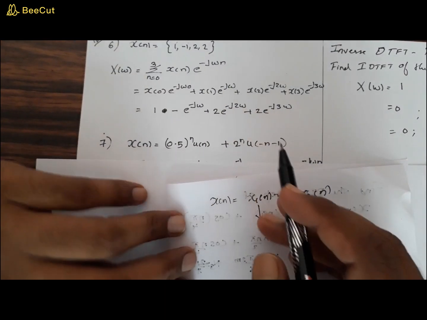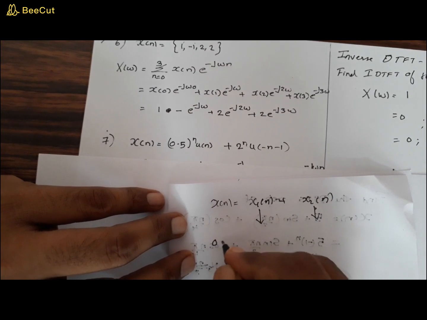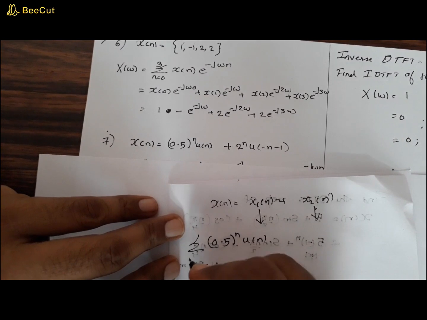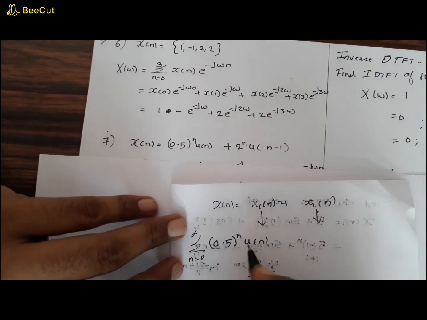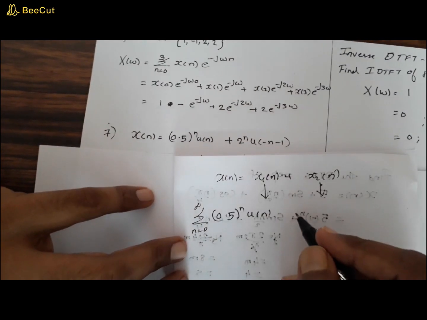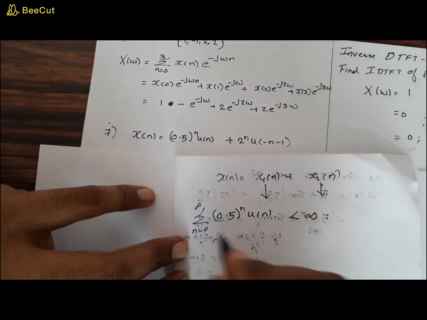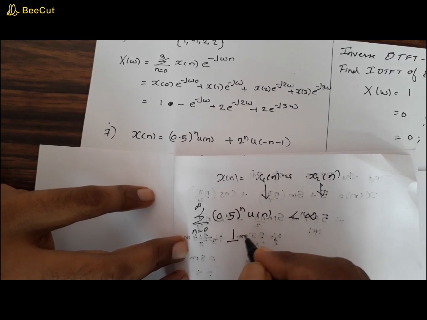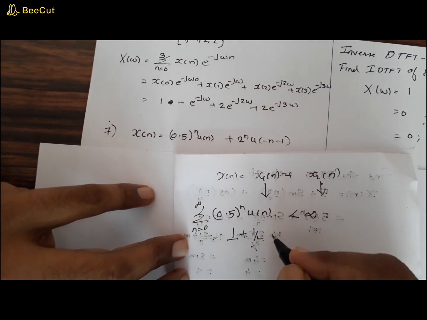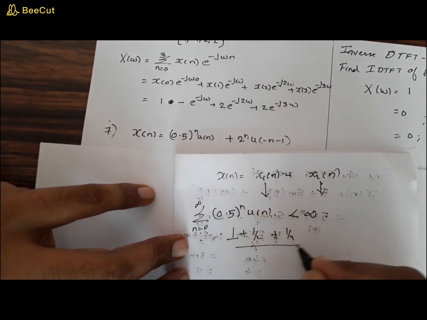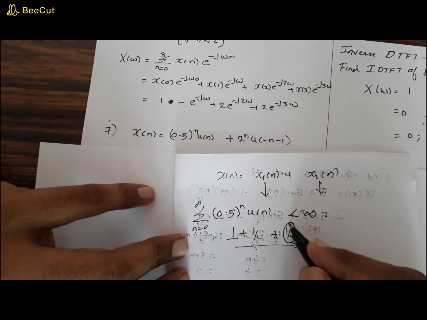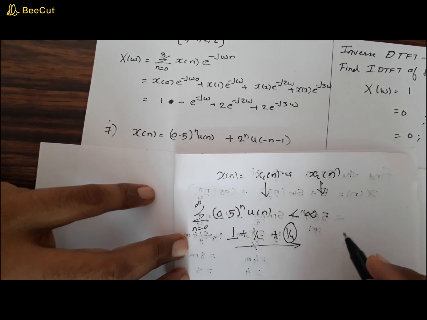Now we know from our previous discussion that for 0.5 raised to n into u of n, the sum as n varies from 0 to infinity, because of this u of n, will definitely be a value less than infinity, because it is half. The first term will be 1, the second term will be half, the third term will be 1 by 4. As the value of n increases, this term gets reduced and ultimately it will reach 0.